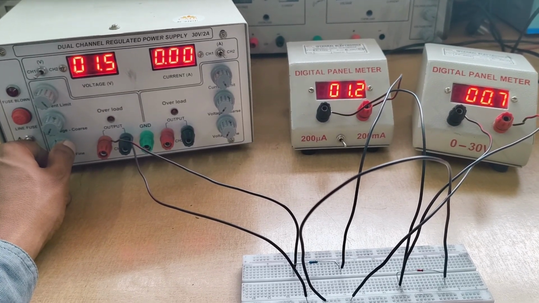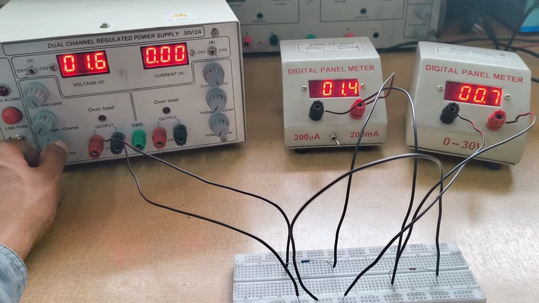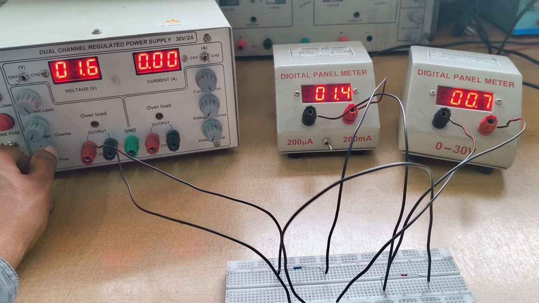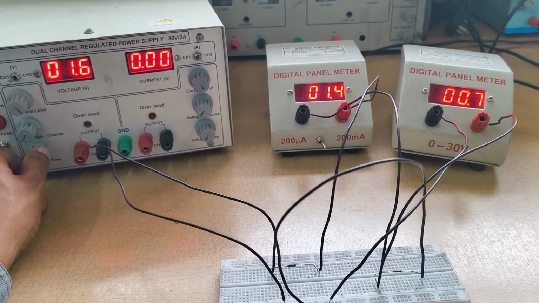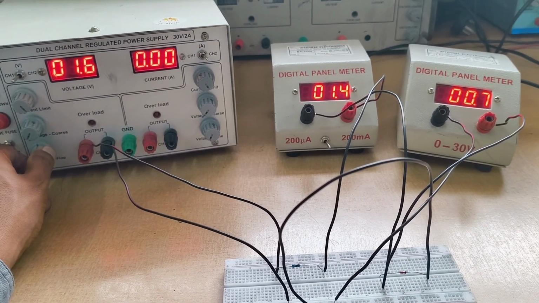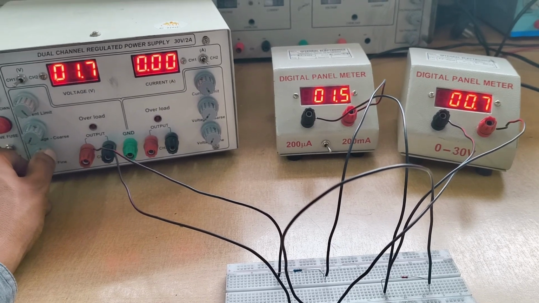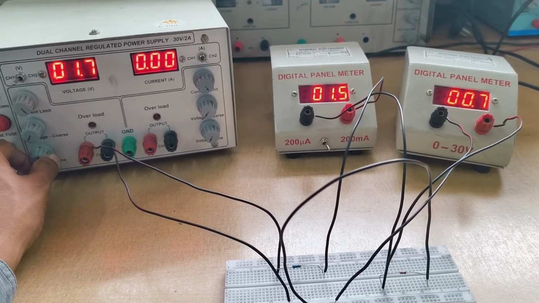If you further increase the RPS voltage, the current flowing through the Zener diode increases, but the voltage across the diode stays at 0.7, which is fixed. This is called the cut-in voltage of the Zener diode.